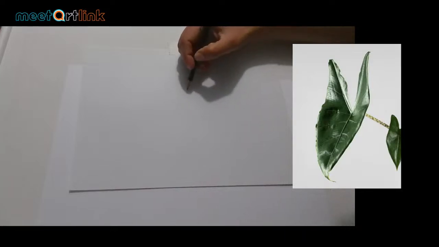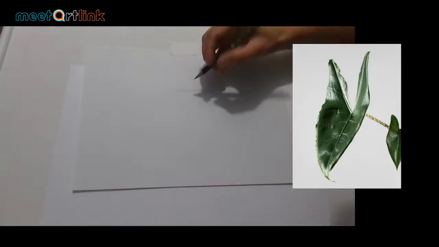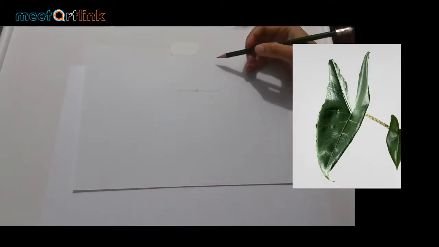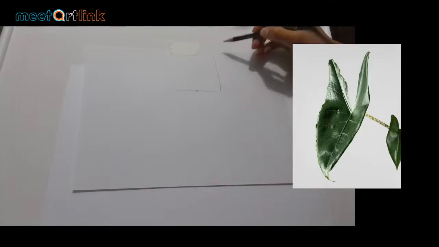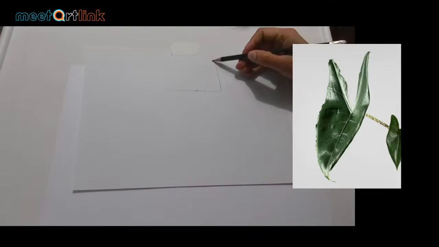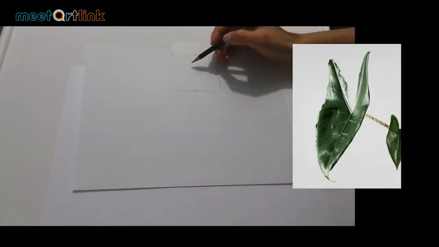Okay, I can divide this maybe in three. So I'm just doing this line where we have the leaf start. We can have a triangle up. And then we have the other triangle up.